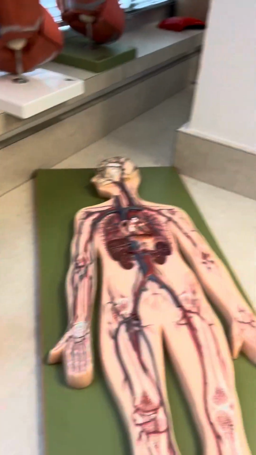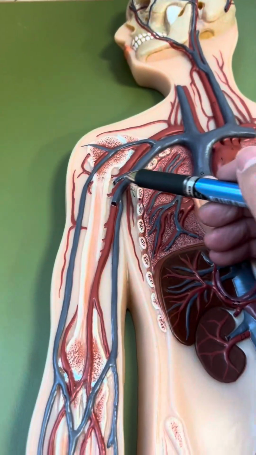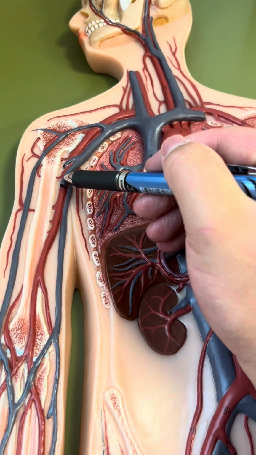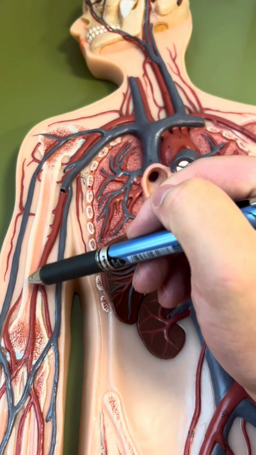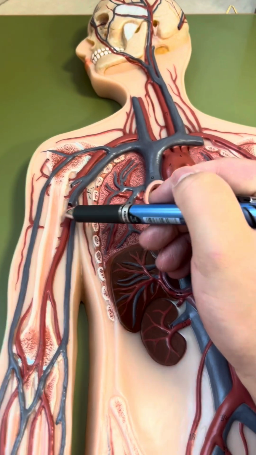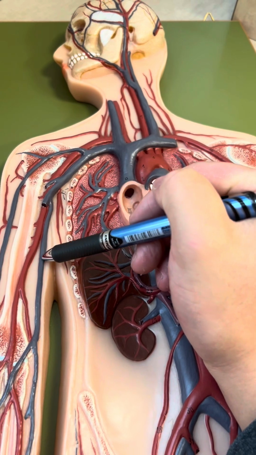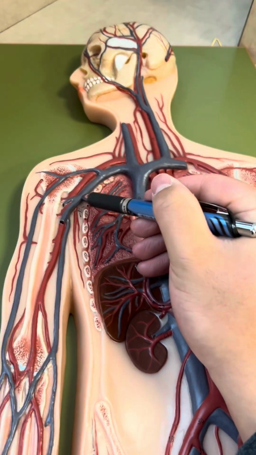All right, flipping the page, you have your brachial vein, just cut off here, but it will be this vein, and this vein will run down here. So kind of whenever this brachial vein and this basilic vein connect, that will be your axillary vein. All right.